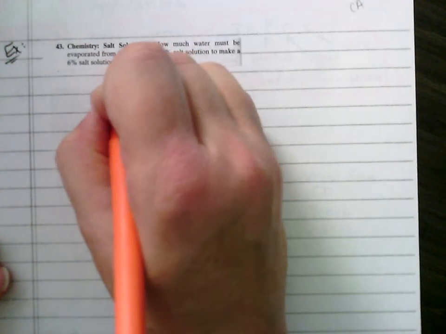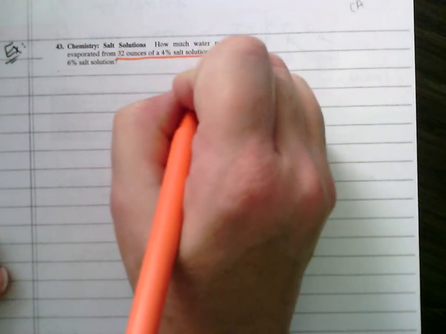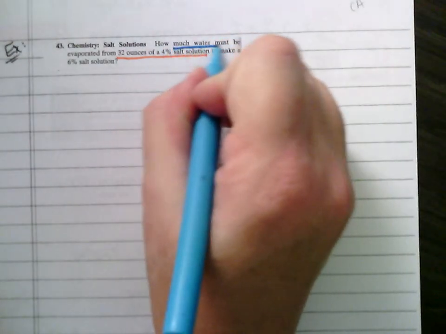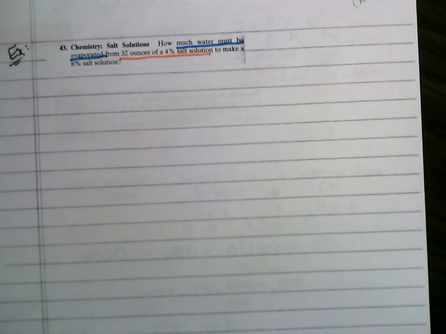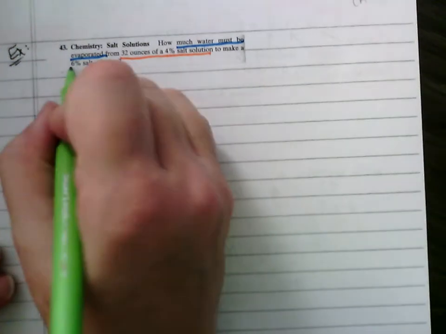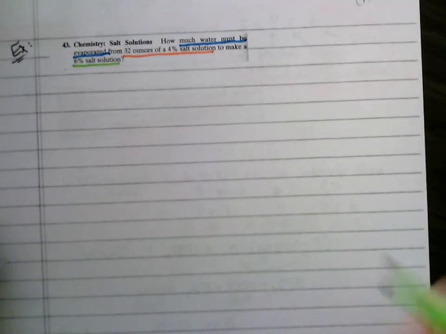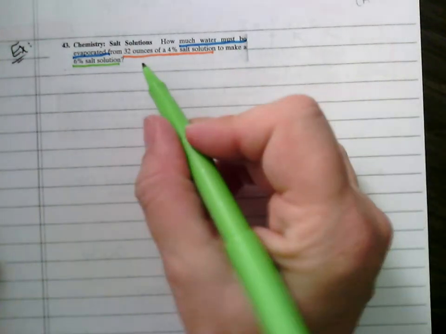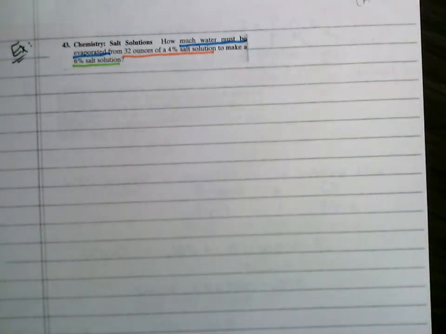We've got 32 ounces of 4% salt solution, and we're letting water evaporate. Water is evaporating, and we want to end up with a 6% solution at the end.